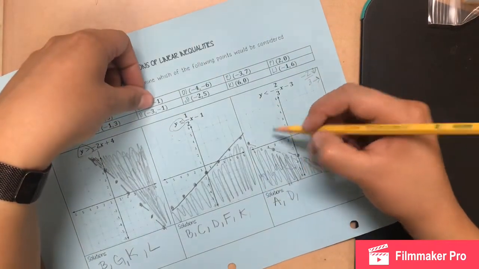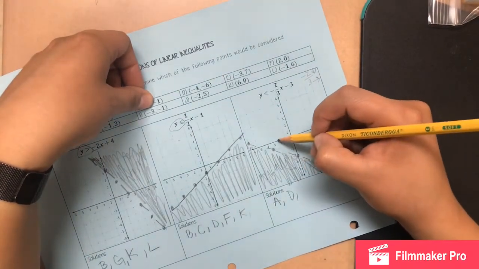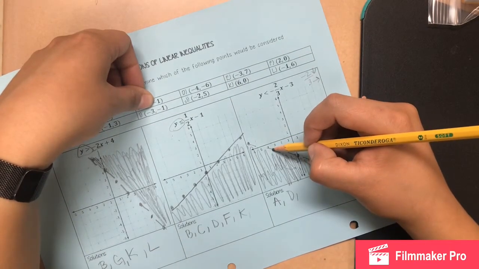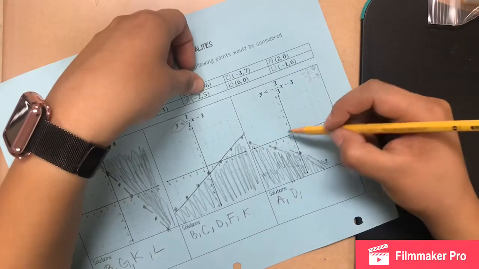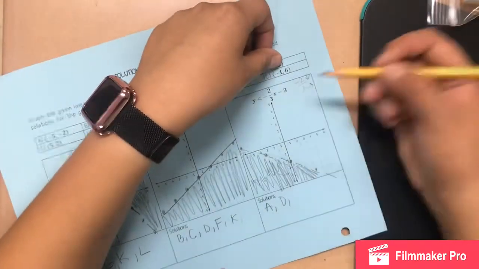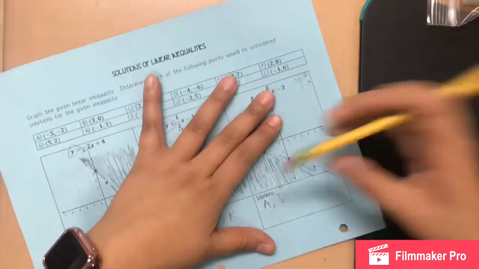Negative 3, negative 1, that's a really tight one, is on the line, but we do not include on the line because it's a dashed line. Negative 2, 5 is not. 6, 0 is not. And negative 1, 6 is not. So this one only has 2 solutions.